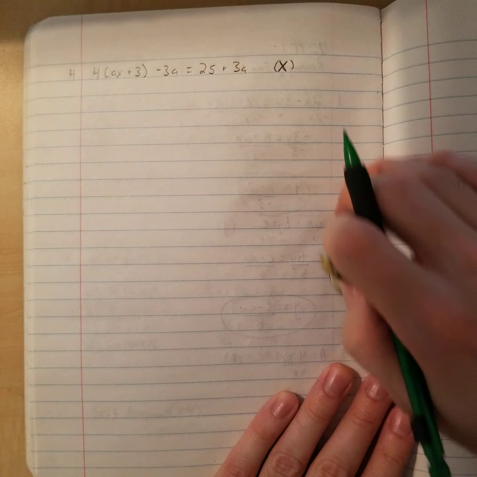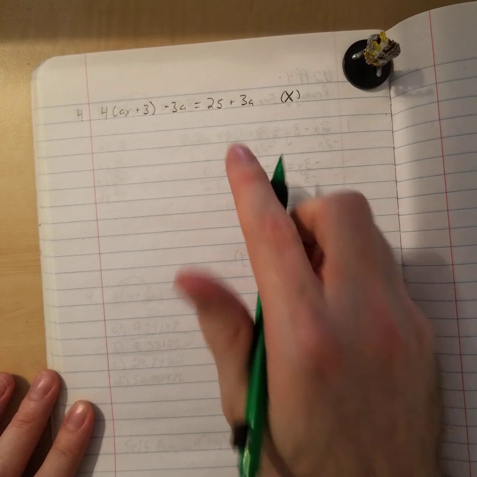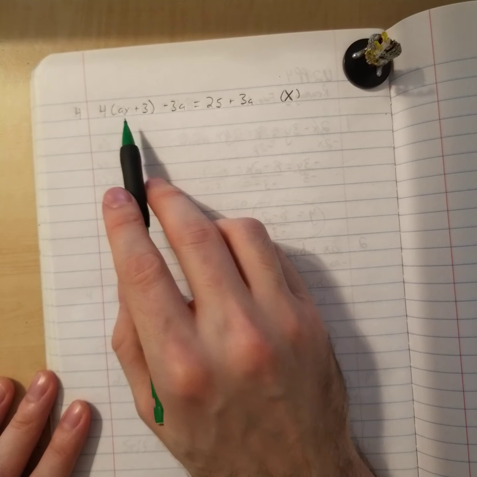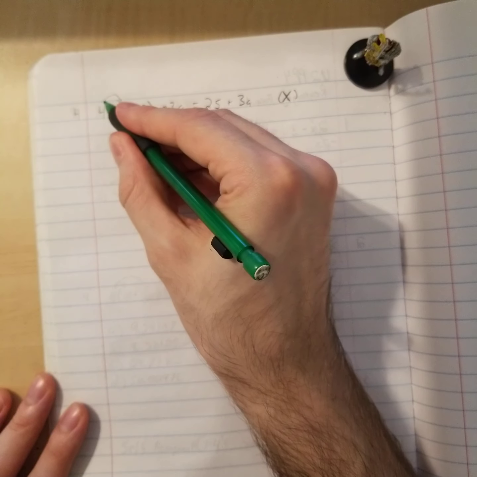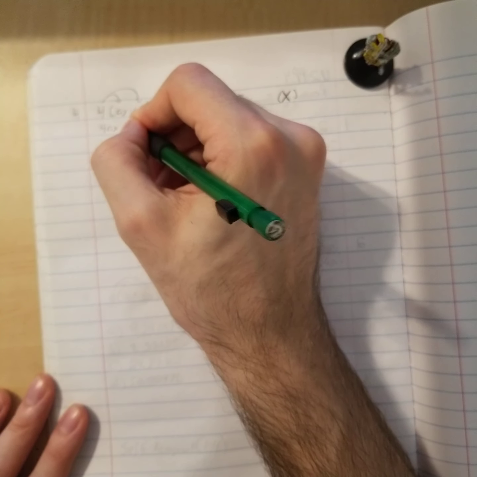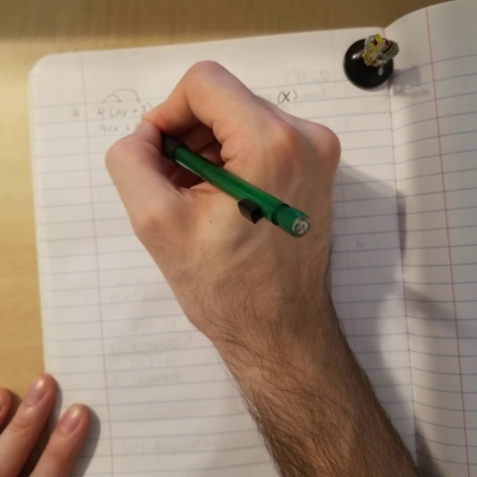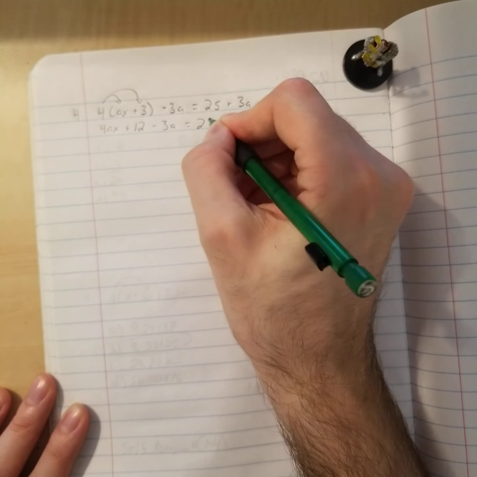Okay, I'll take a look at one more. We have a pretty long expression here on the left. We're going to have to do some combining like terms and distributing. So we'll start by distributing the 4. It will be multiplied by ax, so I'll have 4ax. And then 4 times 3 gives me 12. And then I have my minus 3a. The other side will stay the same for now.